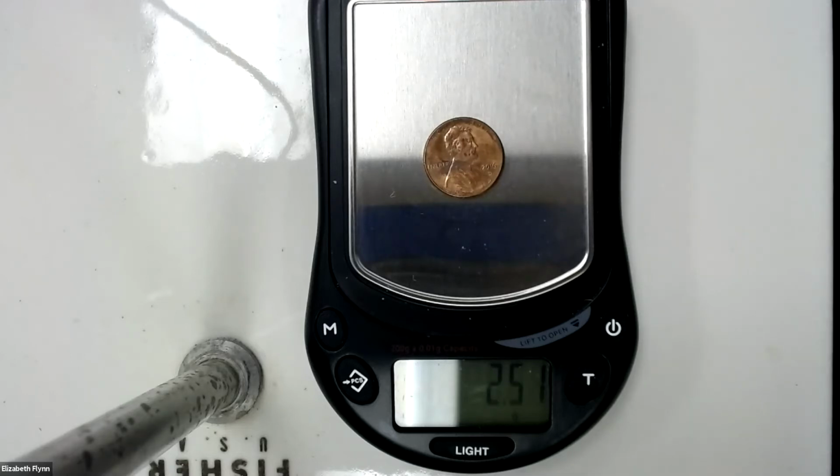So that's what I write down. If there was a 2.50 there, what would we write down? Exactly, we would write down 2.50. Every digit in a digital readout is a significant digit, and so we write down all the digits.